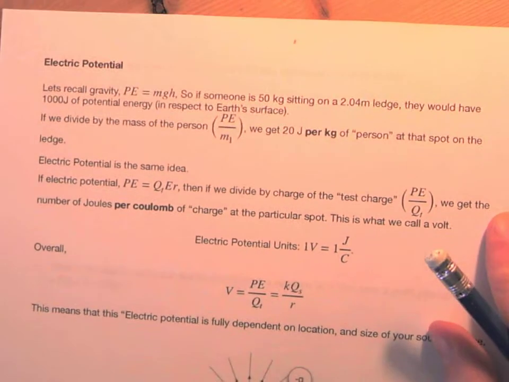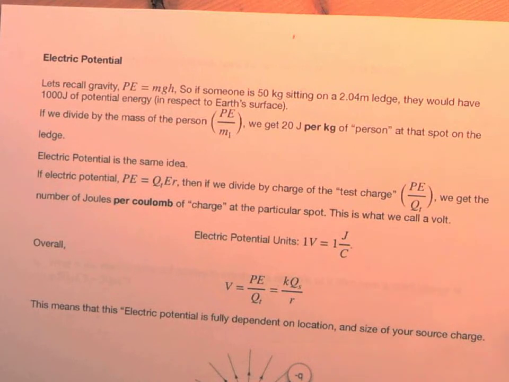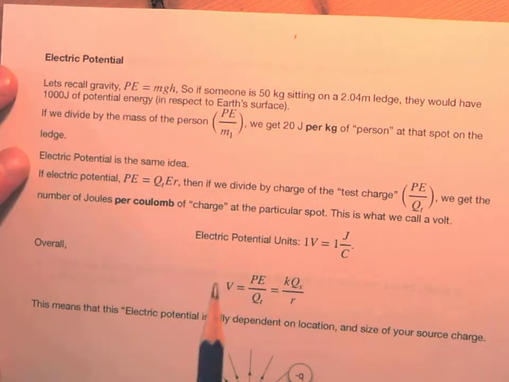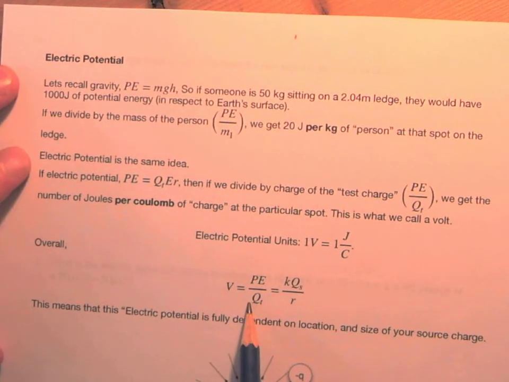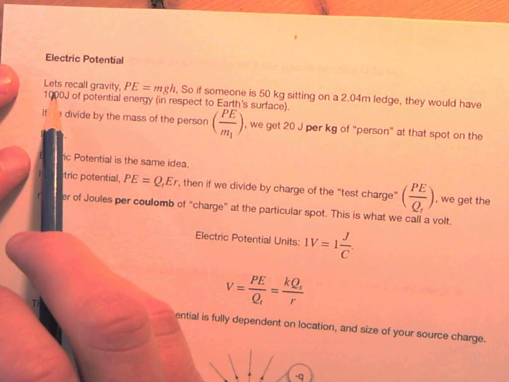We have this next word, which looks like electric potential energy, but this time it's called electric potential. This can be very confusing because the words are so similar, but pretty much it is electric potential energy when you divide by charge. Okay, so it is electric potential energy divided by charge. That's what it is. But let's just try to understand it.